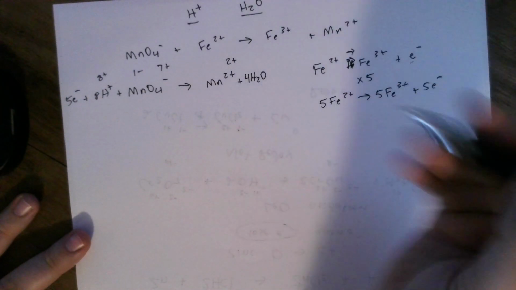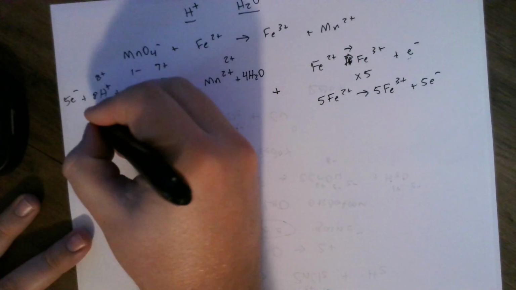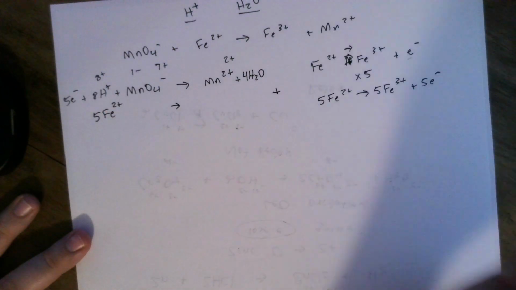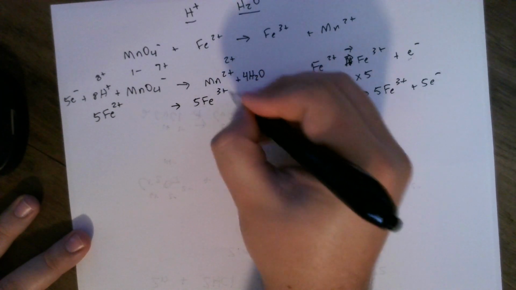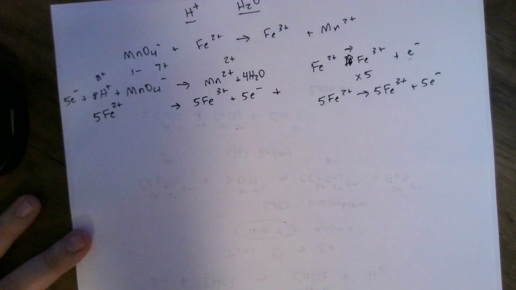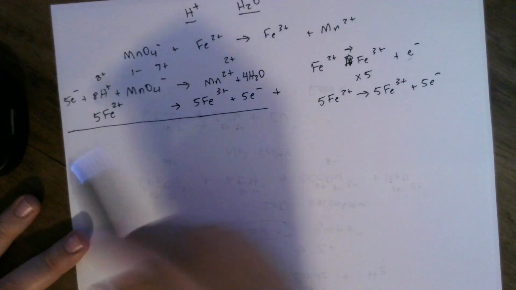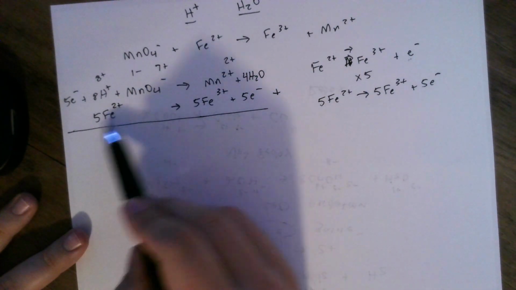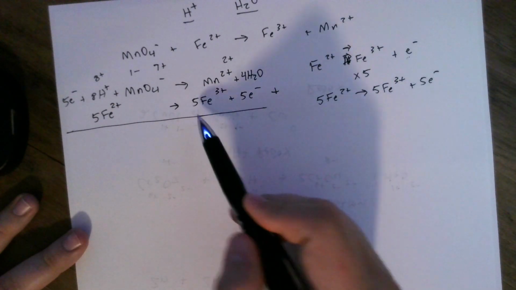So I'm going to attempt to add these two things together. I'm going to take this reaction plus my new reaction over here. I'm going to add together any like terms. I can cancel out anything that's on both sides. But I'm just going to add everything that's on the left of the arrow together, everything that's on the right of the arrow together over here.